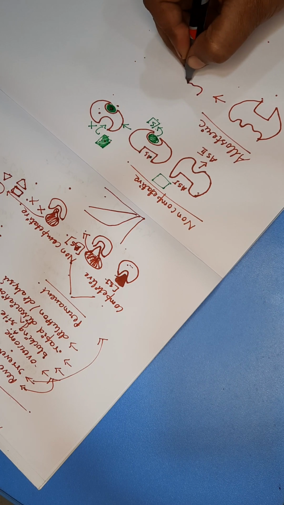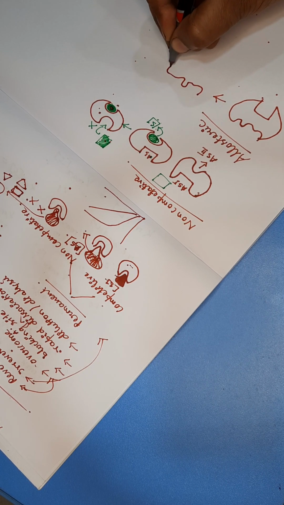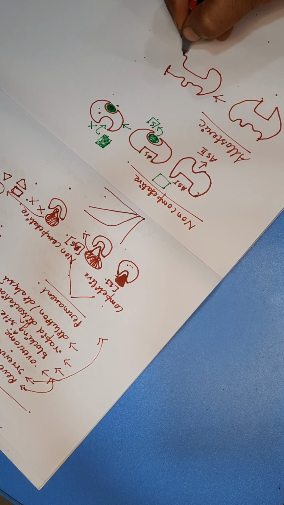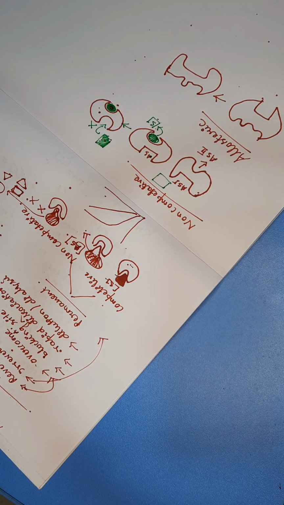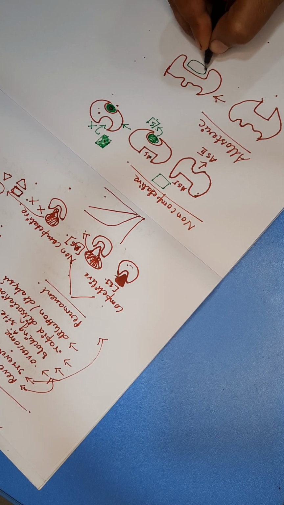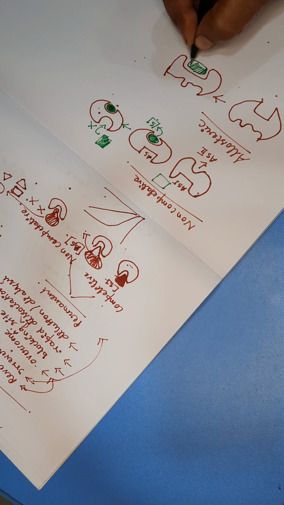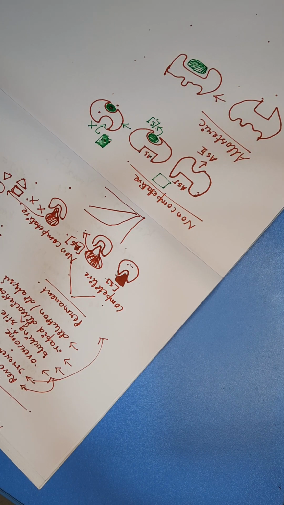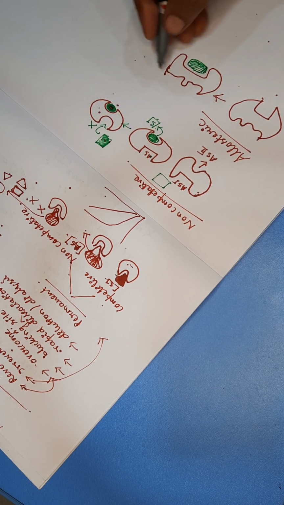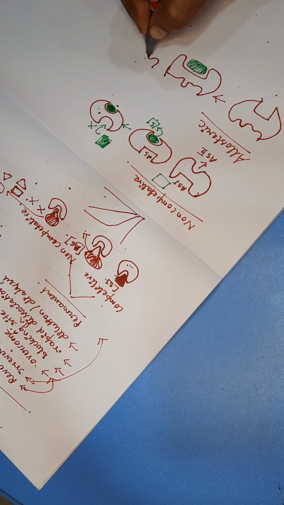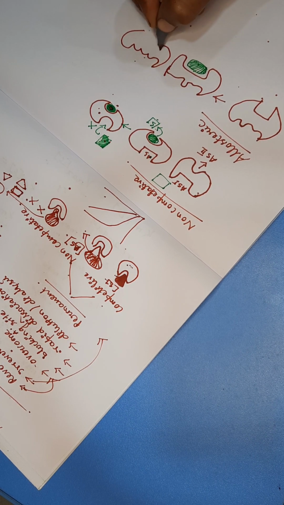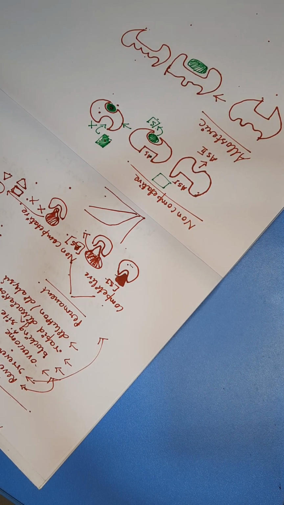So the original substrate is not yet bound to this active site, but the allosteric inhibitor is now sitting over here. Now this allosteric inhibitor will distort it. It was totally changing, but it will now distort it. So now this becomes, suppose, like this. The active site is present, but it is distorted.